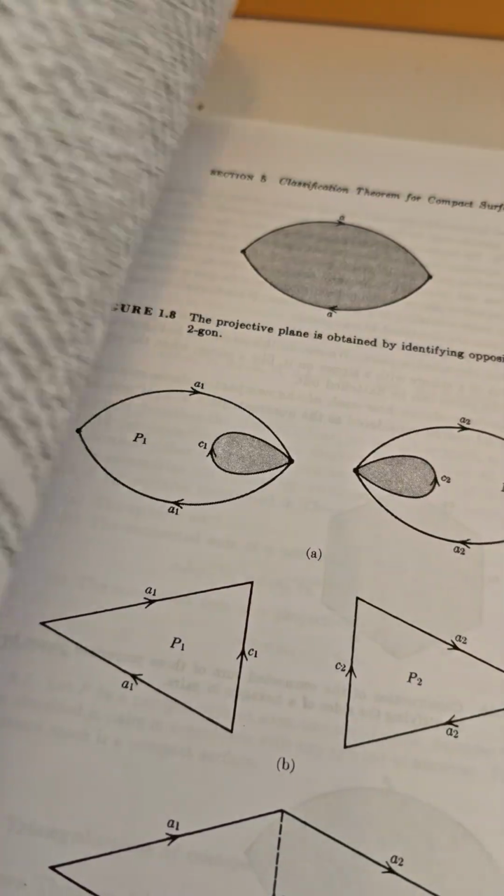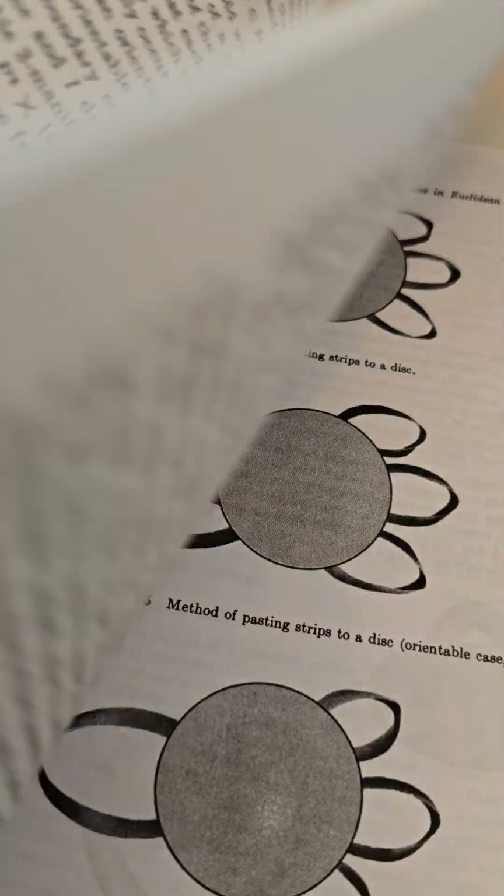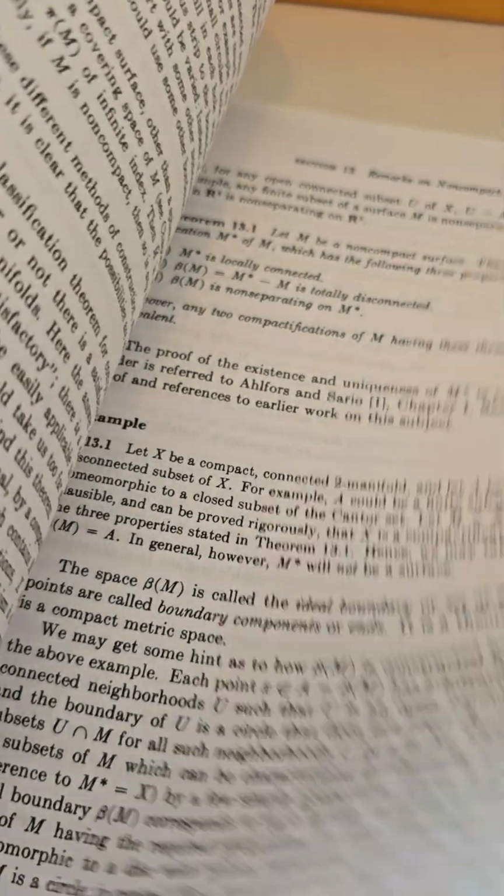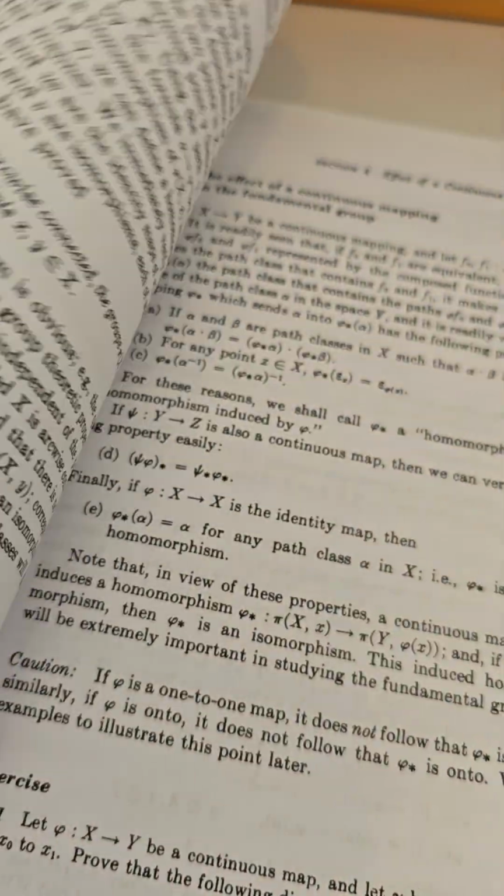Pretty dry book, I would say. I didn't particularly enjoy it that much, but everything is there, everything is rigorous, everything is done in a nice way. Just wasn't really too enjoyable for me. But yeah, a very famous book, of course.